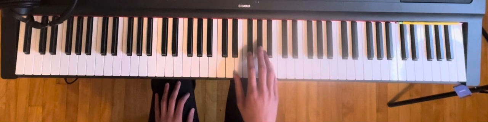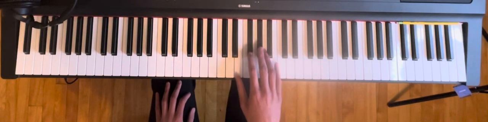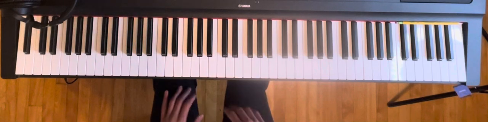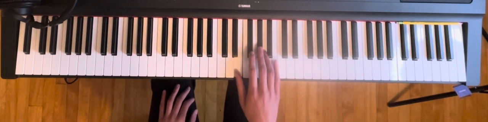And you can hear that if you play it, first play the major, then play the augmented chord. Then you can arpeggiate them, you can break them up so you can really hear the difference.